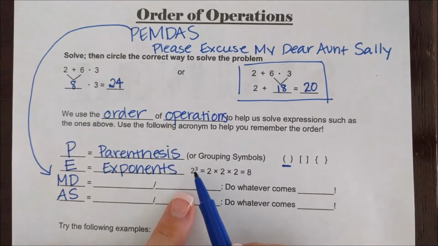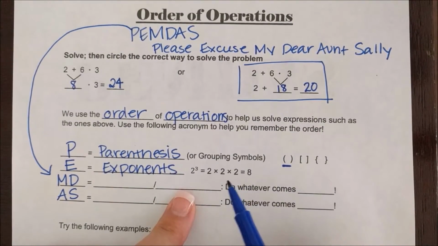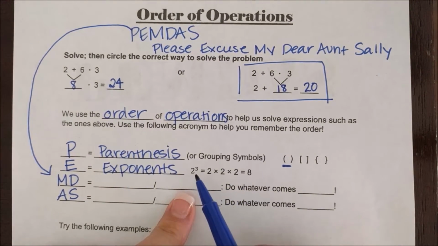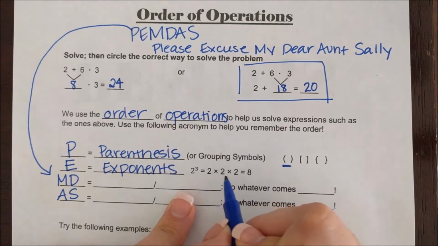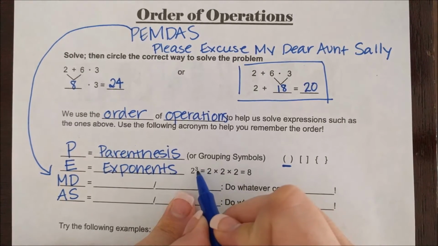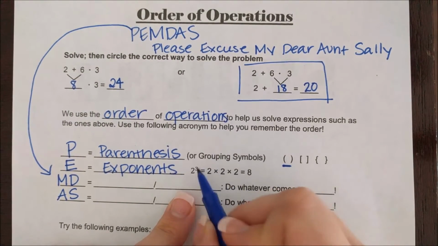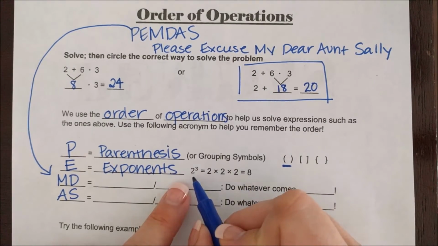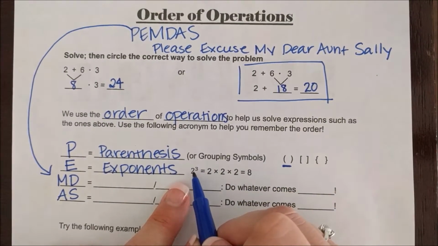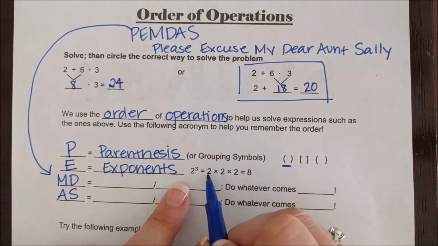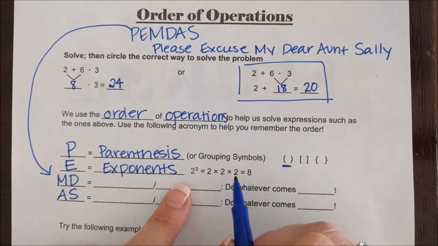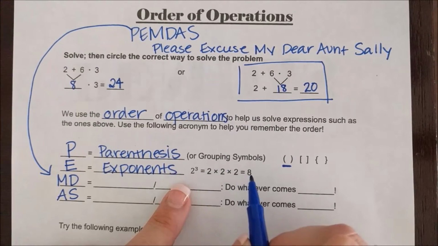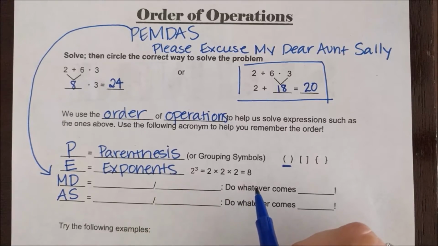Okay? E stands for exponents, and here's an example for you. If you remember when we did our prime factorization, I gave you some examples of exponents. Remember, the 2 is our base, and that's the number that we're multiplying repeatedly. Okay, and the exponent, or the 3, the small number, is how many times we multiply the base repeatedly. So this tells me multiply 2 by itself 3 times. So 2 times 2 times 2. 1, 2, 3. That's our exponent. And 2 times 2 is 4, and 4 times 2 is 8. So that's why 2 cubed is 8. Just a little review of exponents.